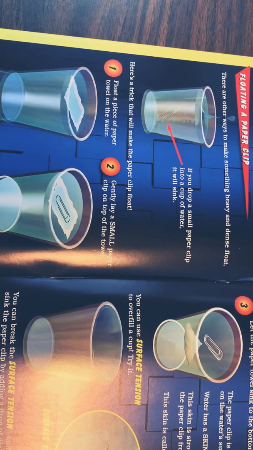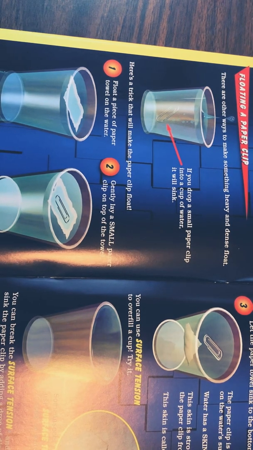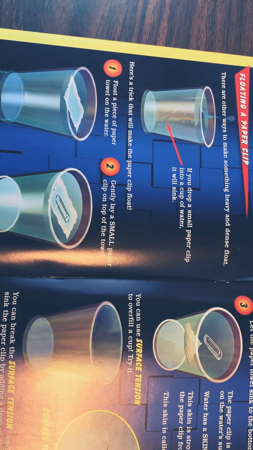Trick with water skin. Floating a paper clip. There are other ways to make something heavy and dense float. If you drop a small paper clip into a cup of water, it will sink. Here's a trick that will make the paper clip float. Float a piece of paper towel on the water. Gently lay a small paper clip on top of the towel. Let the paper towel sink to the bottom. The paper clip is caught on the water surface.